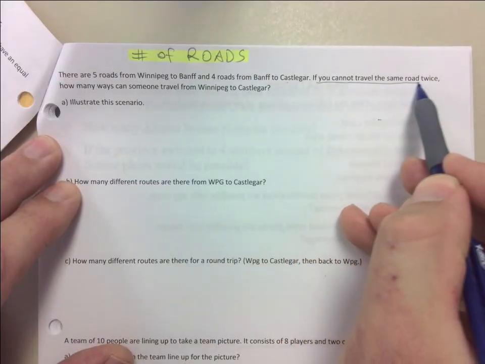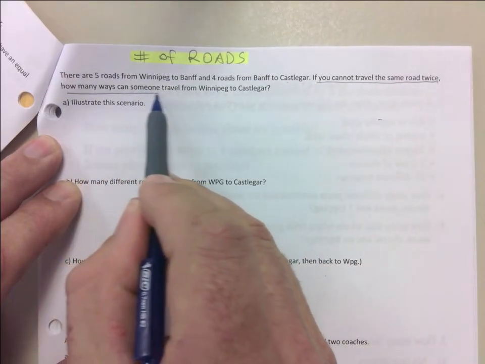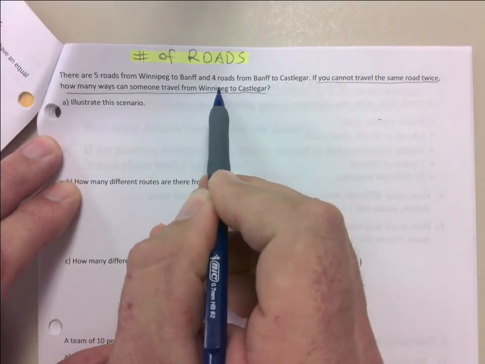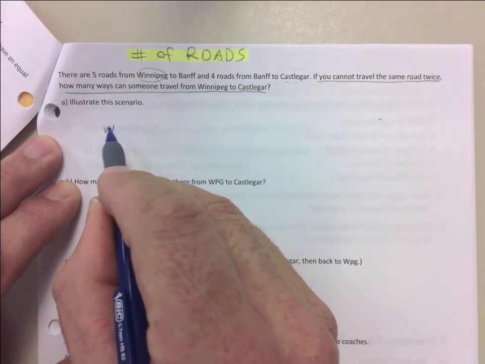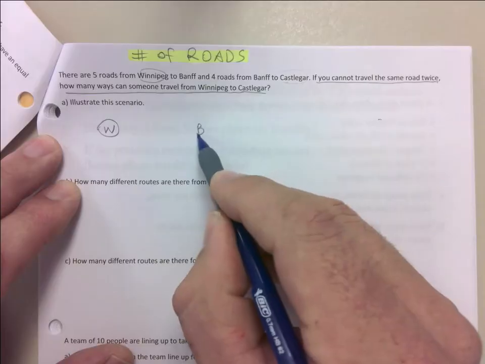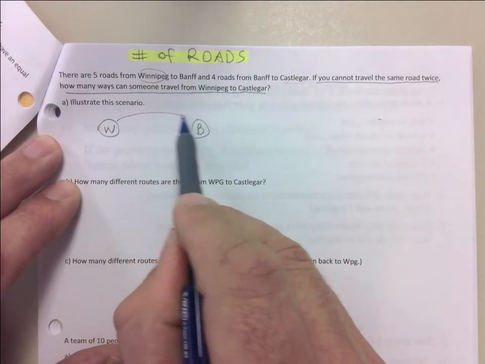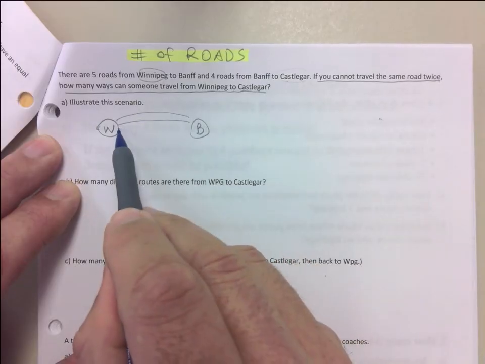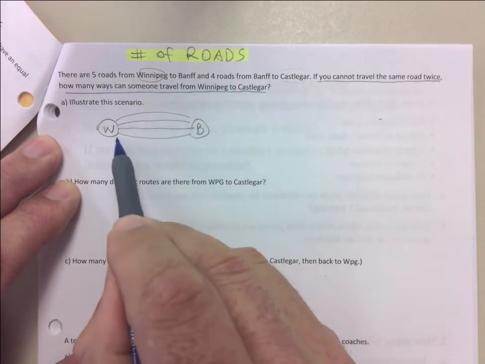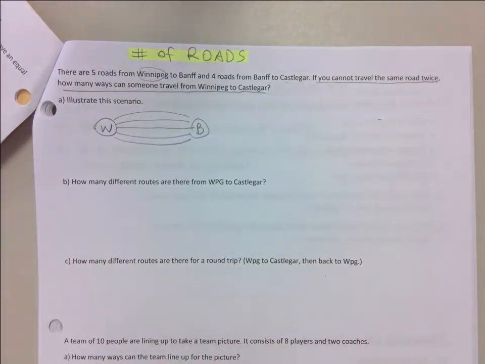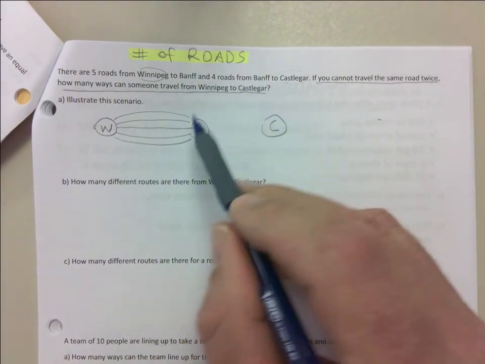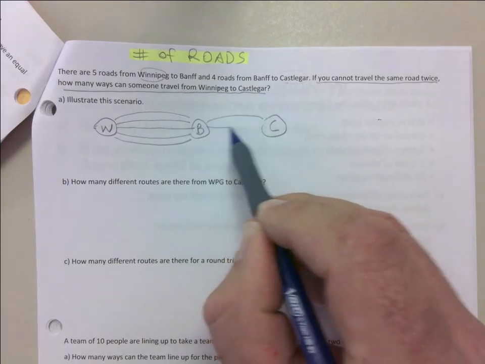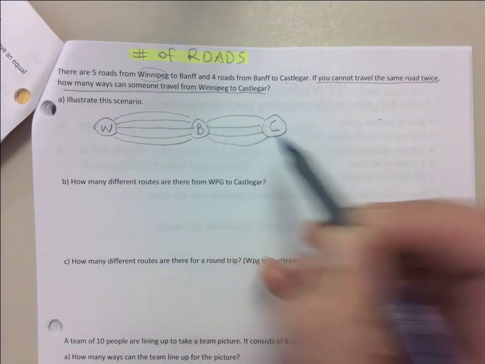If you cannot travel the same road twice, how many ways can someone travel from Winnipeg all the way to Castlegar? So we'll start like this. I go Winnipeg, Banff, and there are 5 roads. So you just make 5 roads, 5 lines. There are 5 options to get from W to B. And then there are, how many? 4 roads to go from Banff to Castlegar. So you go 1, 2, 3, 4.